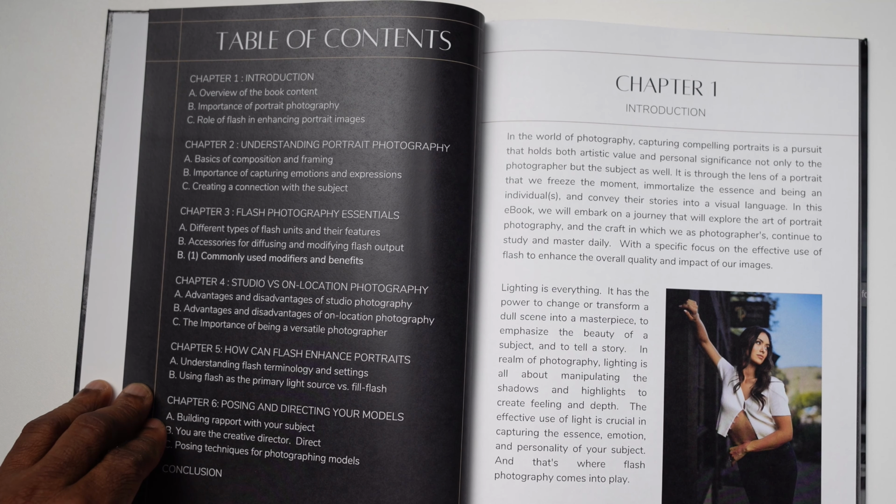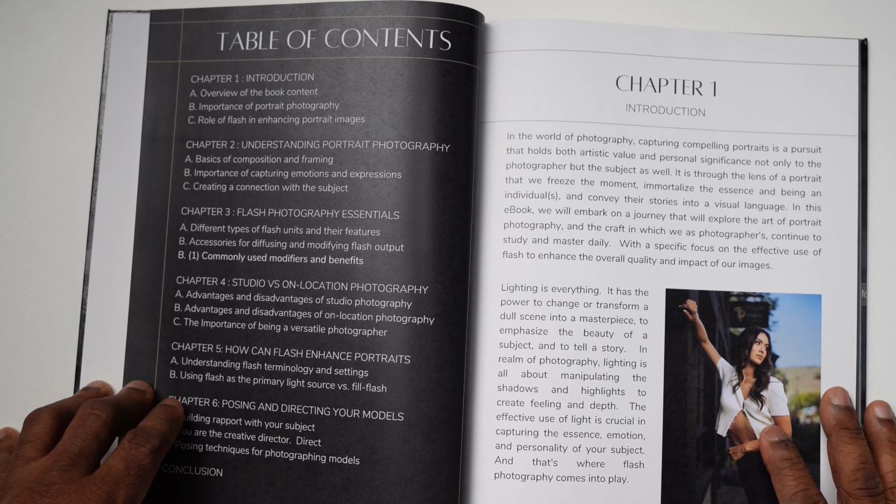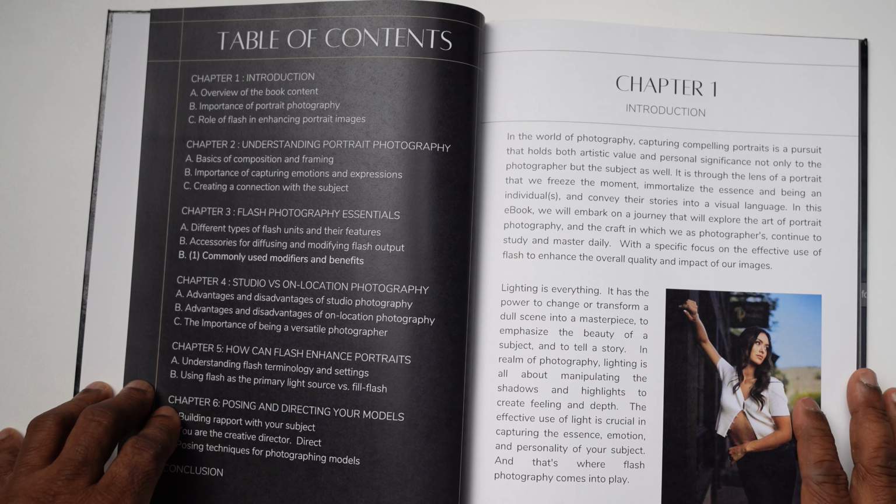I give you my overview of some advantages and disadvantages of both, and some things you can do to enhance your photography and your portraits. The last section is about posing and directing your models and what it really means to be the creative director of your shoot.